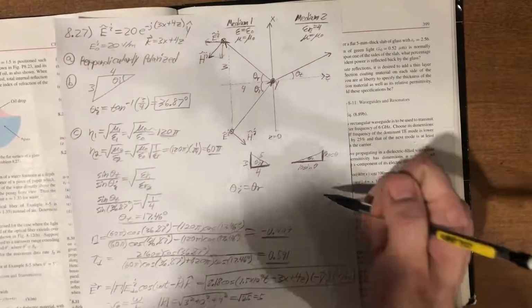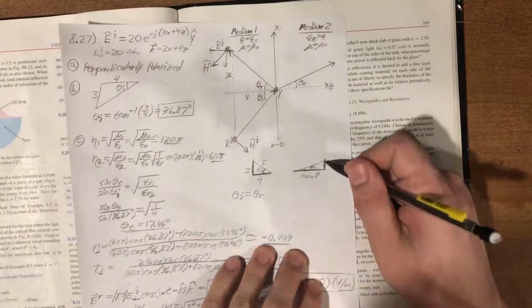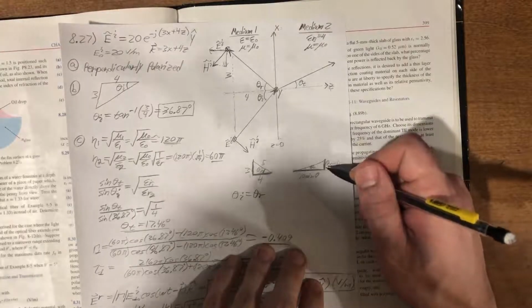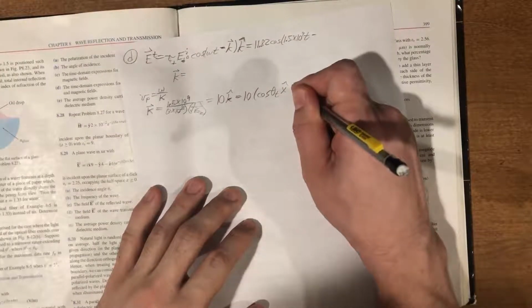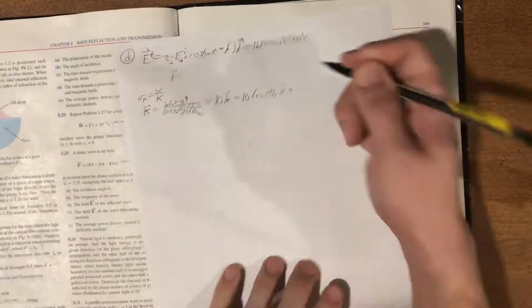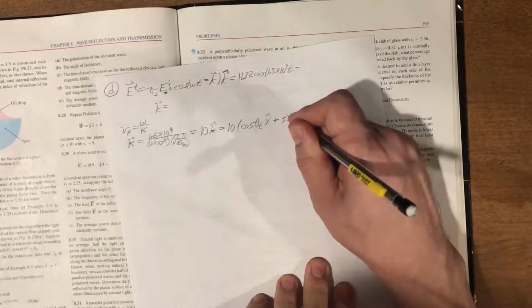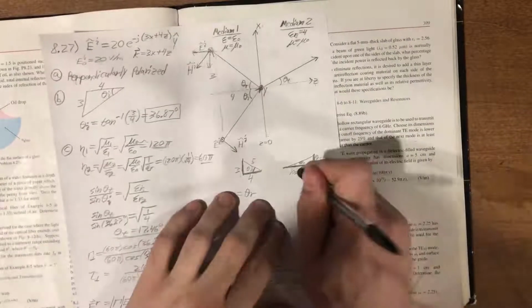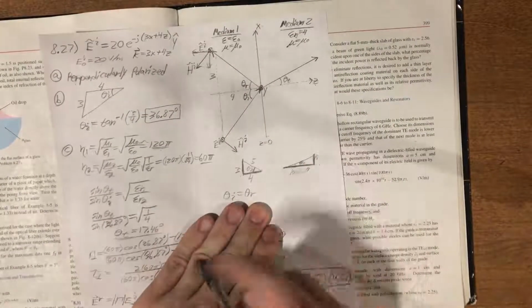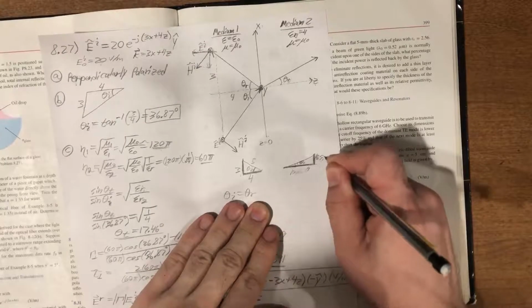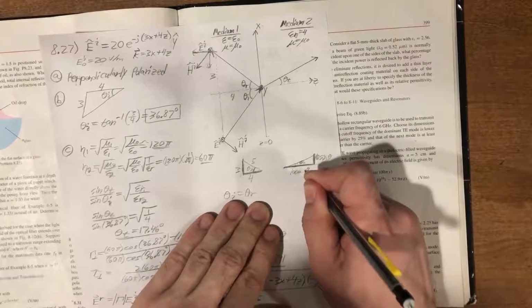So for the cosine, that is in the x hat direction. And then plus, going positive now in the z hat direction, sine of theta. Sorry, these are backwards. Sine is the opposite of the angle, so this is going to be 10 sine theta. This is 10 cosine theta. So that's going to change this.